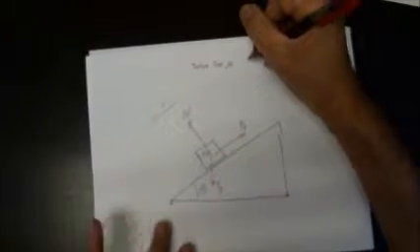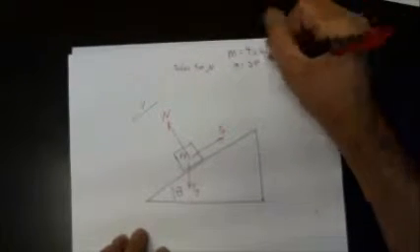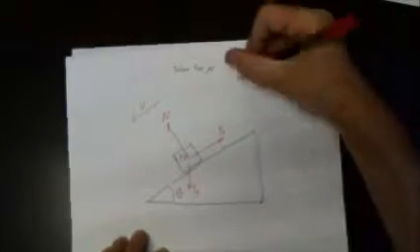How about solving for, let's solve for mu. Okay, and we'll use similar masses here. M equals 40 kilograms. Let's say theta equals 25 degrees. Okay, I'm going to set up a sum of forces in the y direction first because I need to isolate the normal force.